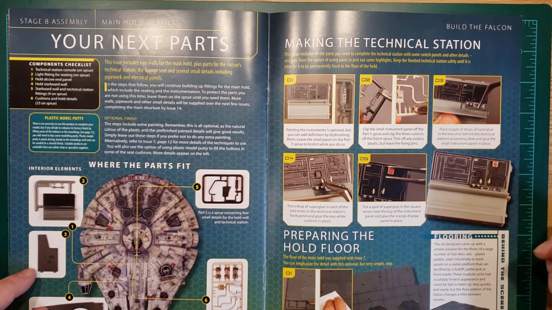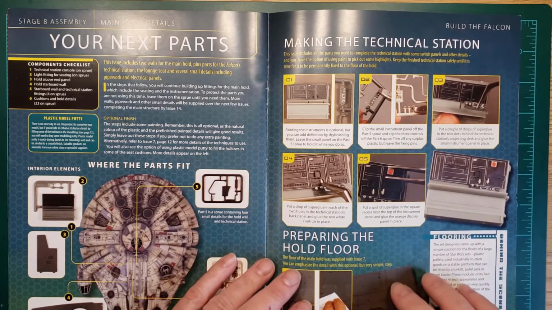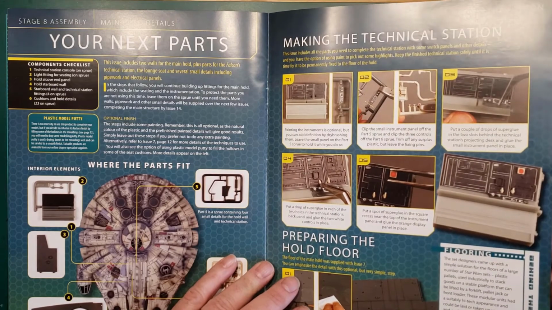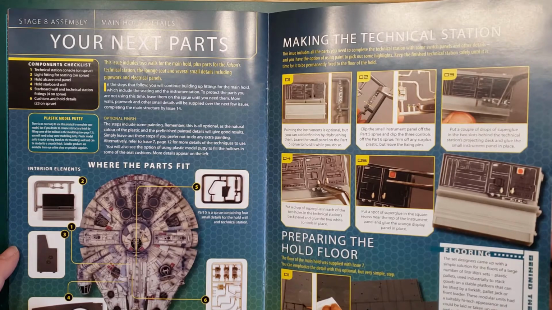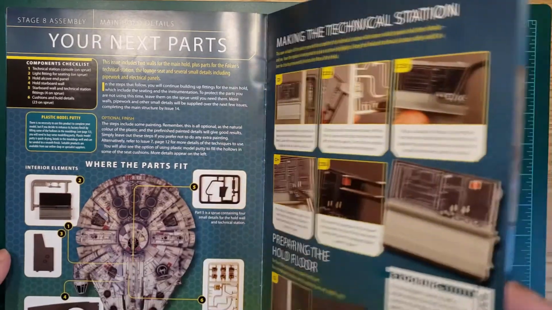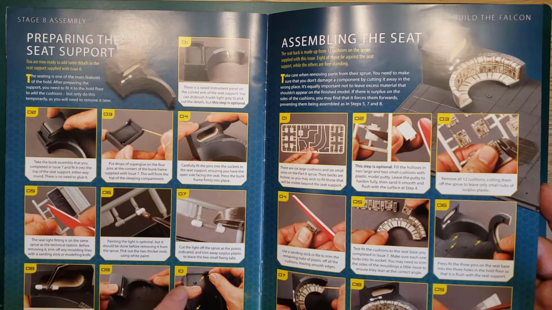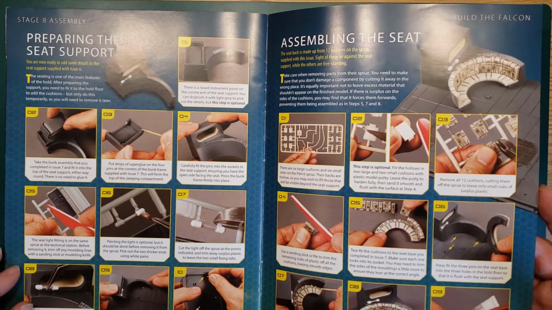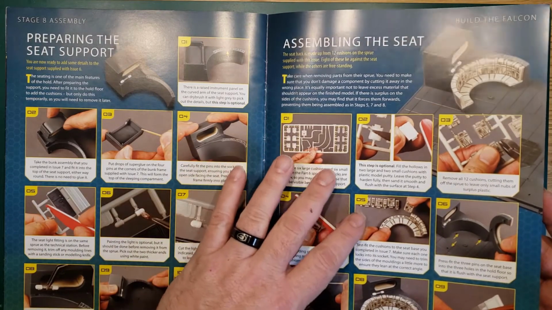started in issue 7. So first thing I want to do is talk about the fact that this one is distinctly broken up into 3 sections. So one, we're going to work on the technical station, right? Then we're going to work on the bunk area and around this where the DeAgostini table is. And then finally, we're going to actually put together the seat.